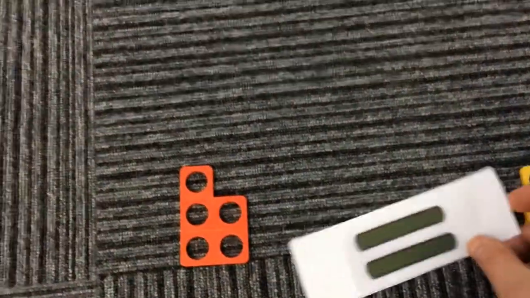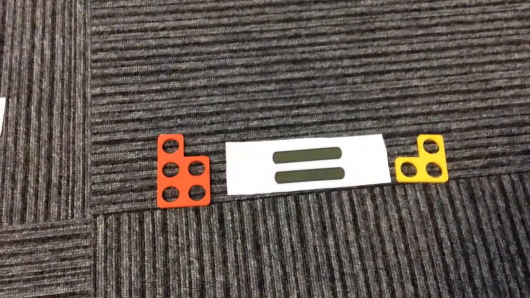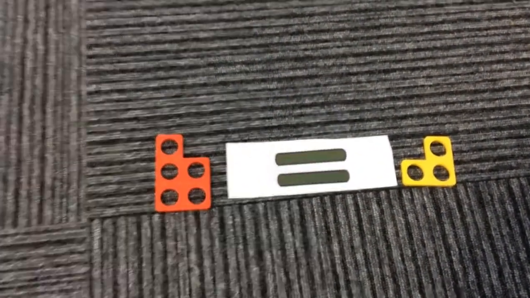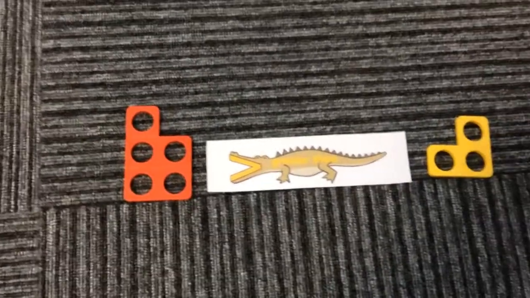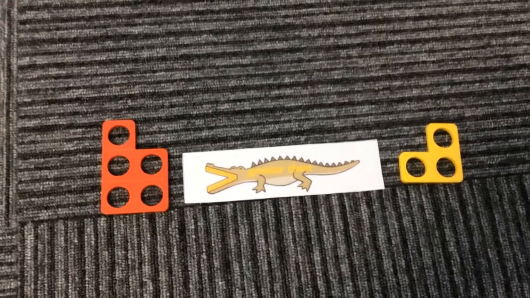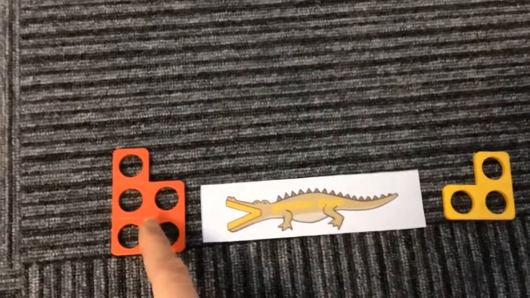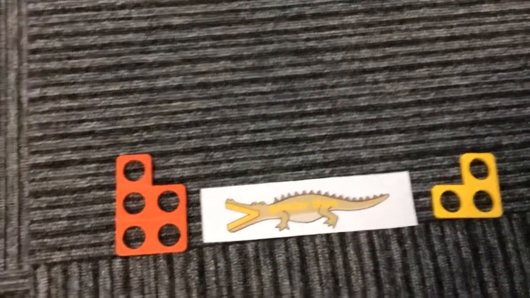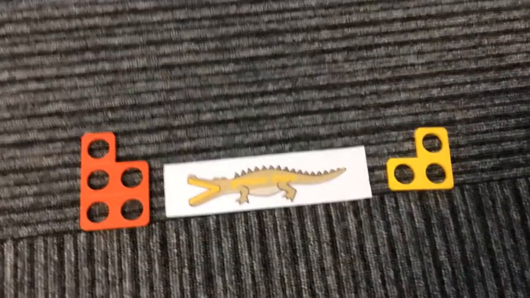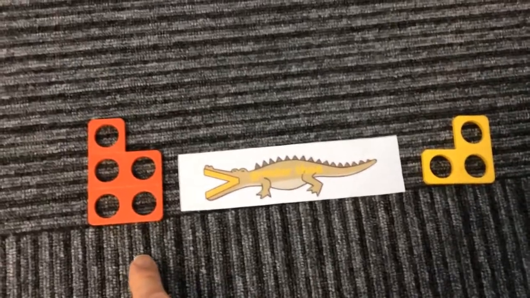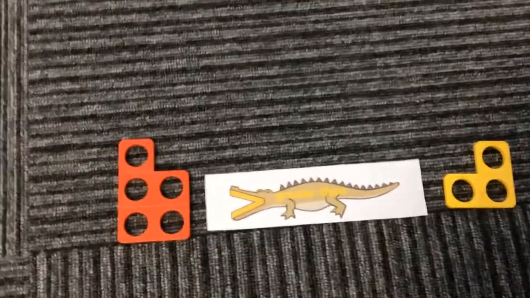So if I use my equal symbol, is that correct? 5 is the same as 3? No, that doesn't make sense, does it? Let's have a look at this one. So 5 is greater than 3. Am I right there? Let's think back to what I said. Crocodiles like to eat the biggest number, the largest amount. So yes, can you see here how I've created a statement that makes sense? 5 is greater than 3.